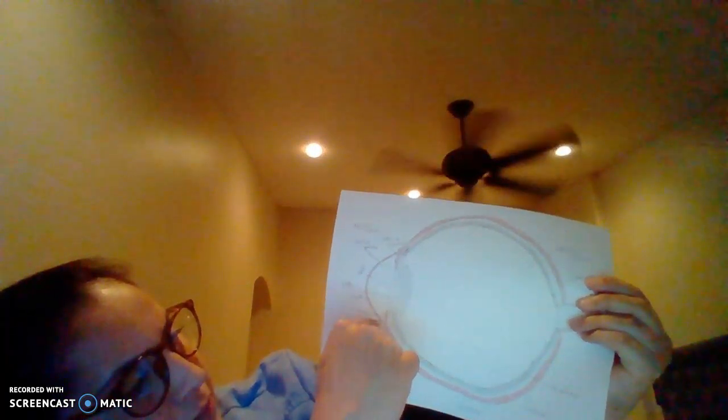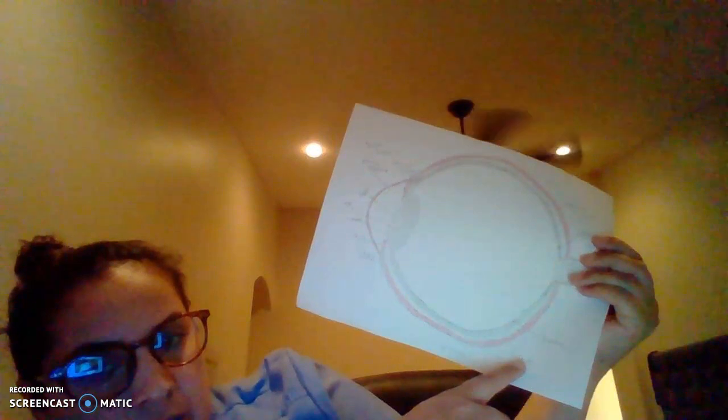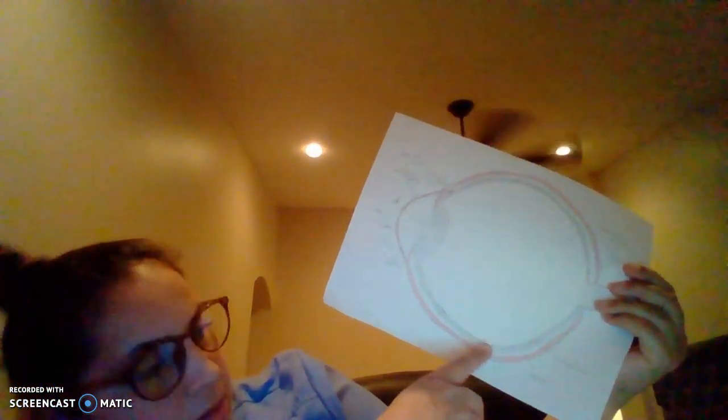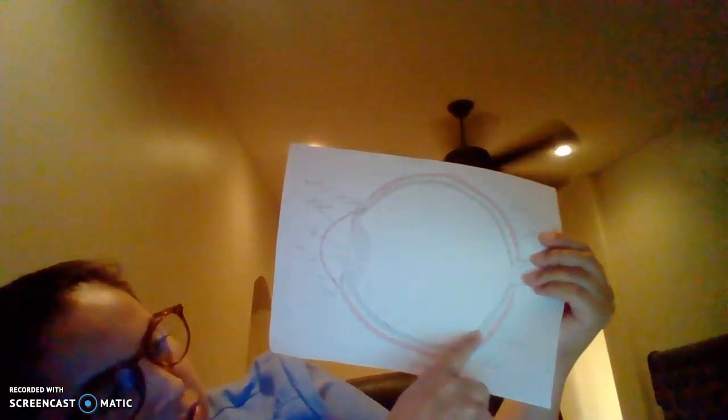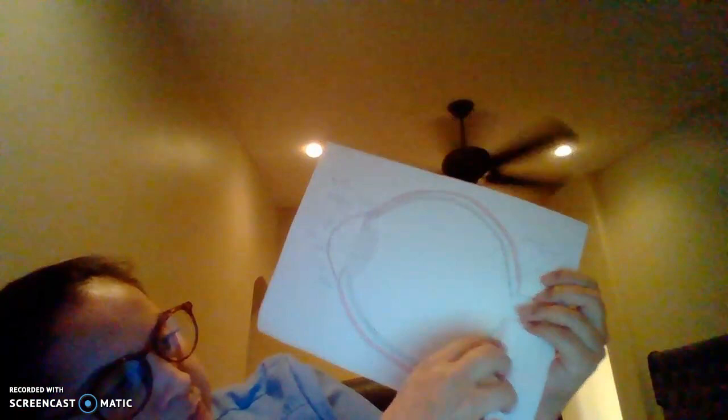And then we have the iris, and down here we have the sclera, and then the retina right here, represented by this gray circle around the eyeball.